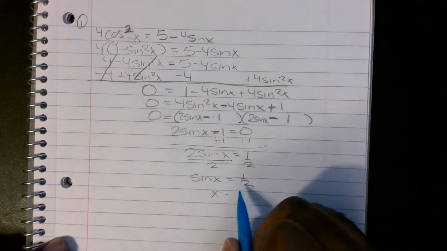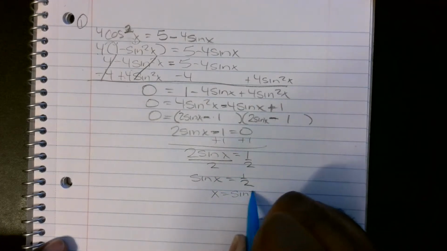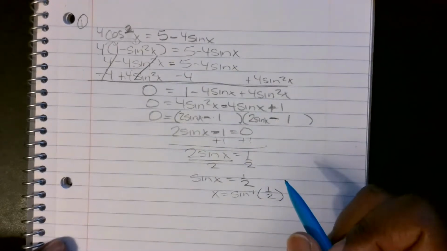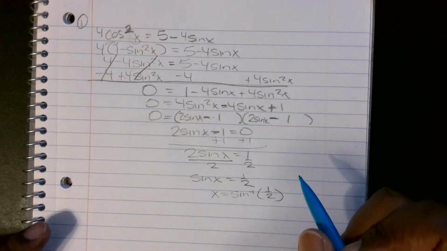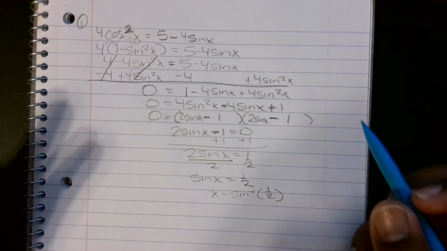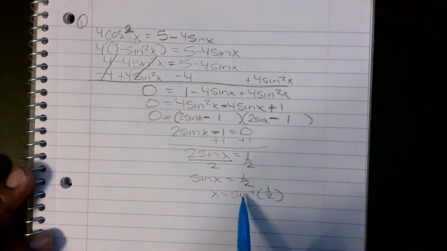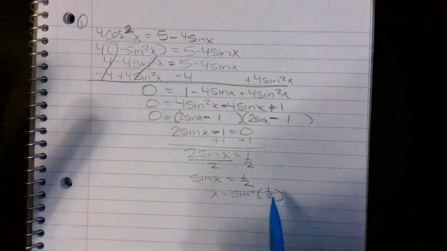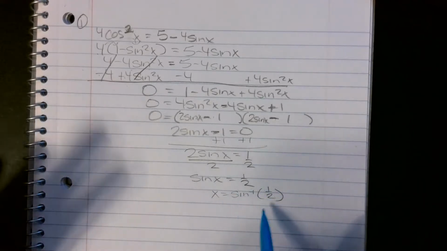X is equal to arc sine of 1/2. All right, if we do the regular interval 0 to 2 pi, that's basically saying where sine of x is equal to 1/2, from 0 to 2 pi.